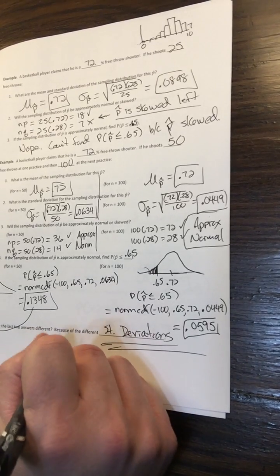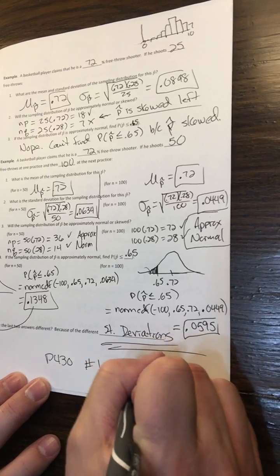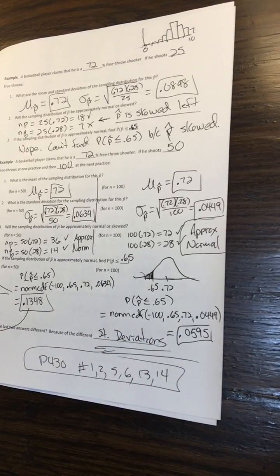Your homework for today is on page 430. You guys should do numbers 1, 2, 5, 6, 13, and 14. We're going out of the book today. I should post the answers.